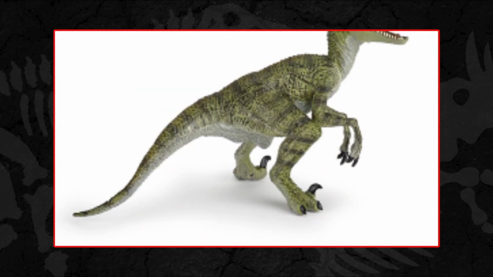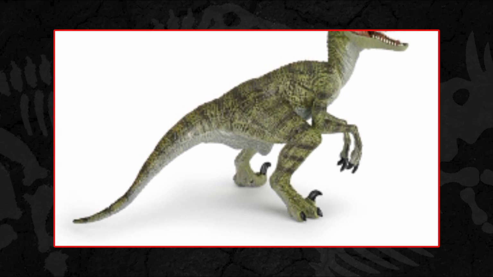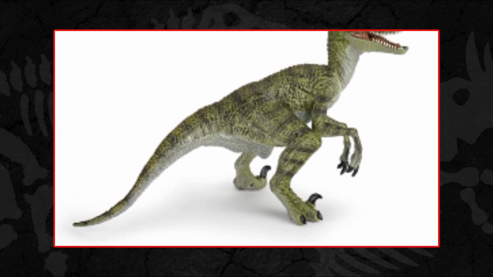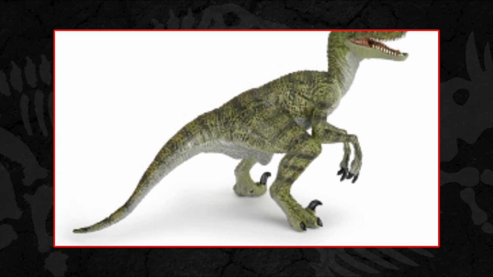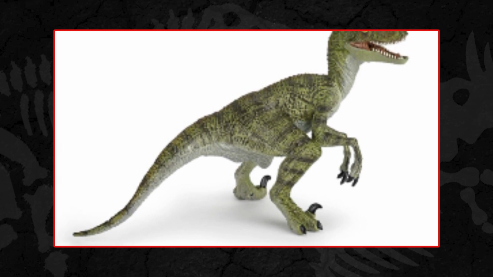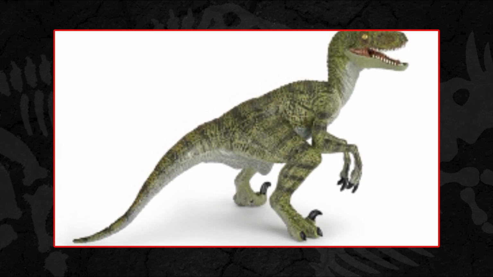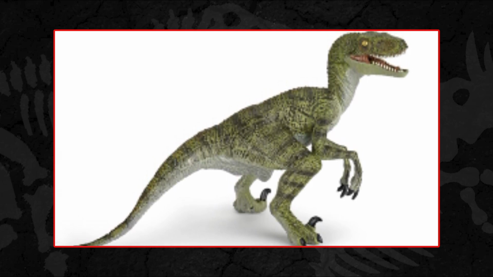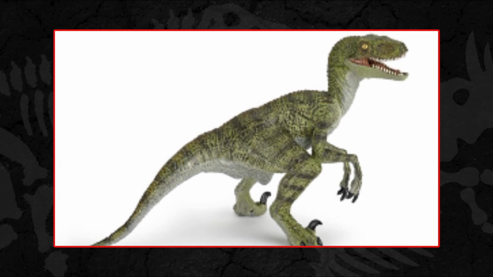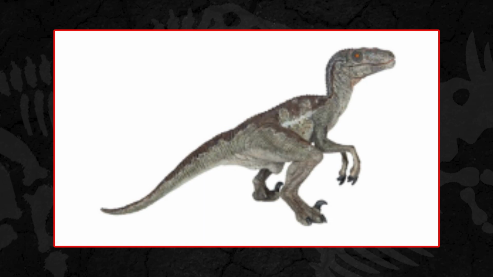When it comes to the scaly, non-feathered movie models, many collectors have shown a preference for the Papo Velociraptor models. They may have several anatomical inaccuracies, but the Papo Velociraptor, product code 55023, has been in production for a long time, and it is still very popular. Two colour variants were introduced, a green colour variant in 2016 and a blue Papo Velociraptor a year later.